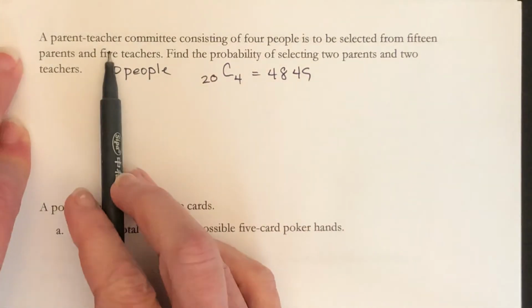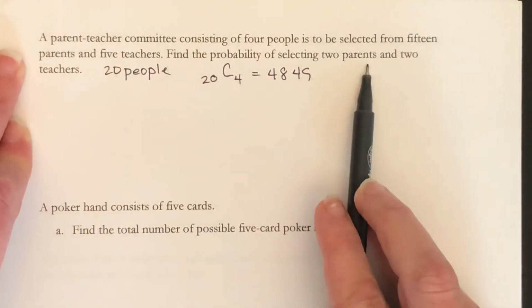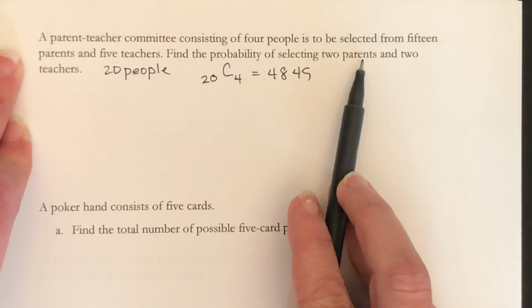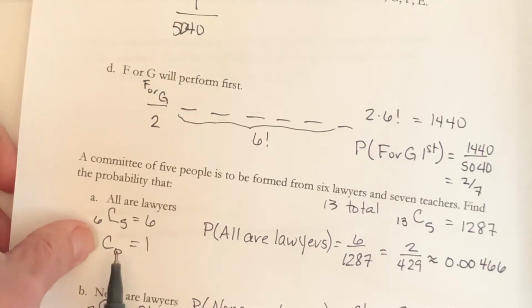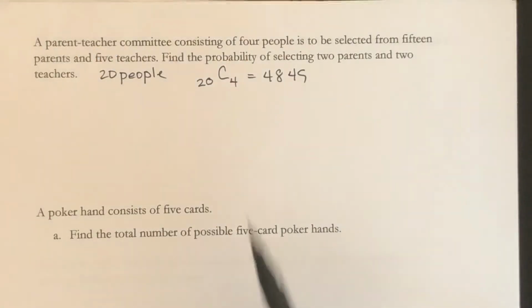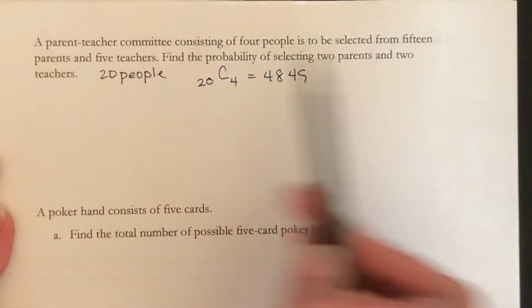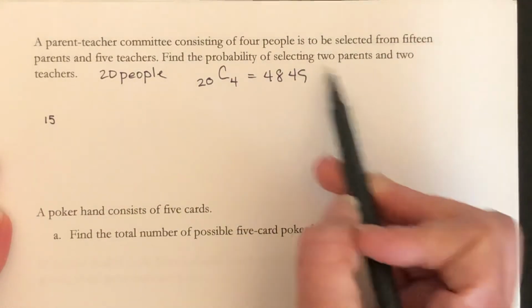Now specifically, how many different ways can we pick 2 parents and 2 teachers? So this is very closely related to the problem we just worked. It's just that we won't be choosing 0 people from one of these groups. So of the parents, we have 15 parents, and we want to pick 2 of them.